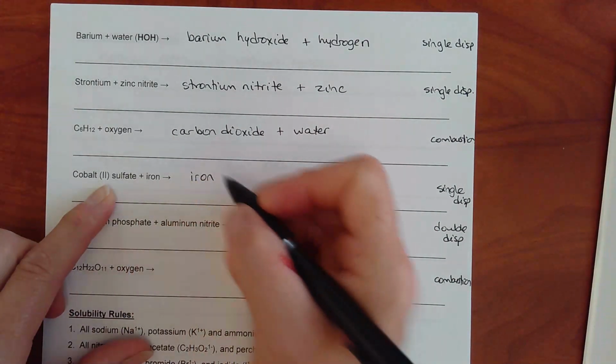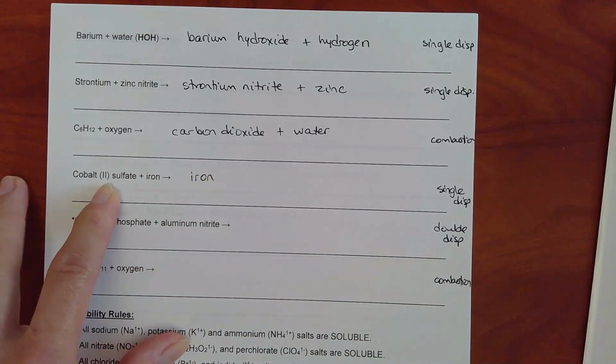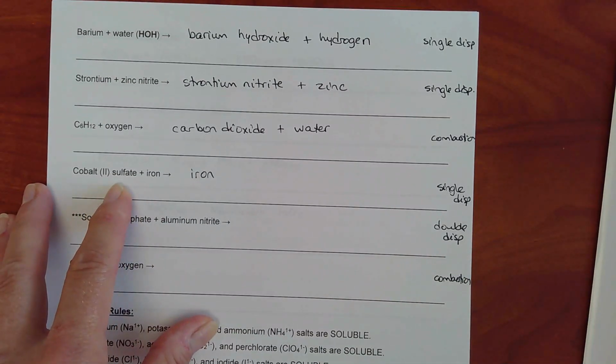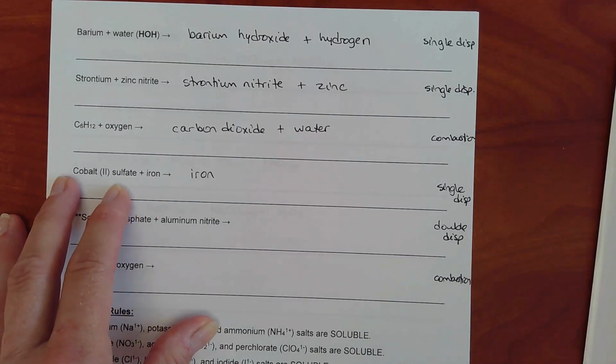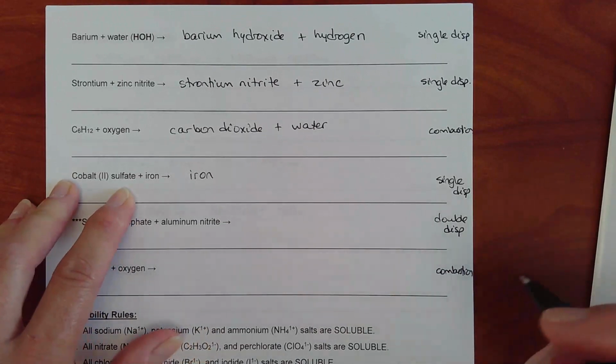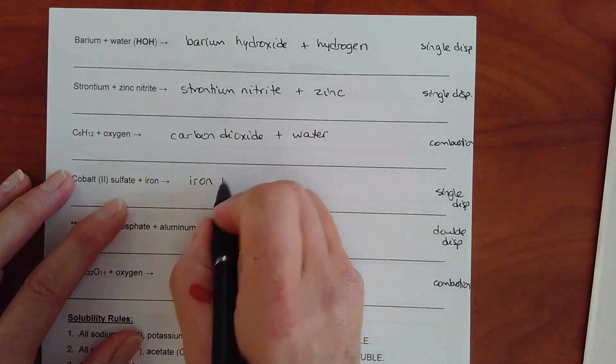Now, on this one, you really don't know which iron to make it because that's something you don't know, and that's okay. If you make it iron 3 sulfate, then you make it balanced correctly. If you make it iron 2, then you make it balanced correctly. Pick whichever one you want to make it. I will make it iron 2 just to make it easier because that's what cobalt was.